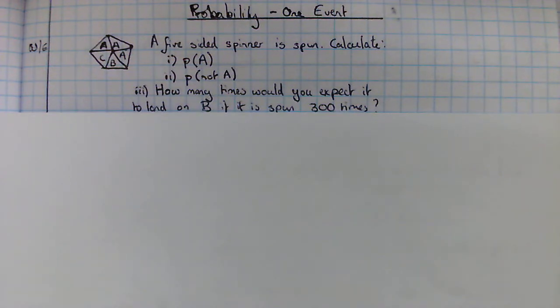Next GCSE unit that we're going to cover looks at probability, and probability is really the science of games and about how likely something is to happen. And we're starting with the basics, which is where just one event is taking place. And we're going to spend the first skill looking at probability with one event, and then we're going to start looking at what happens when we've got more than one event going on.